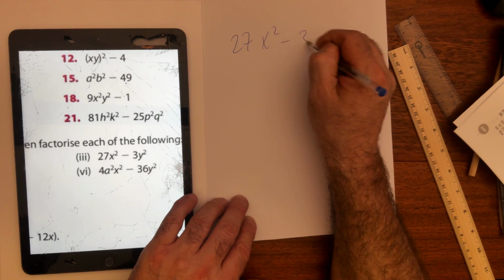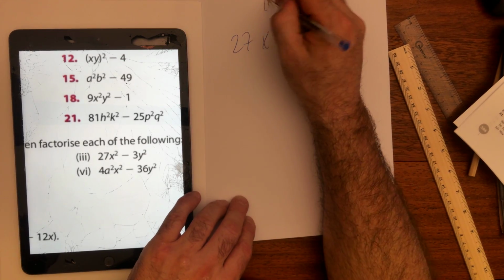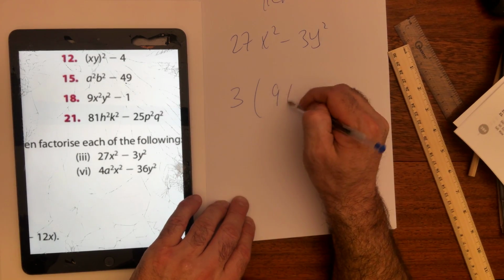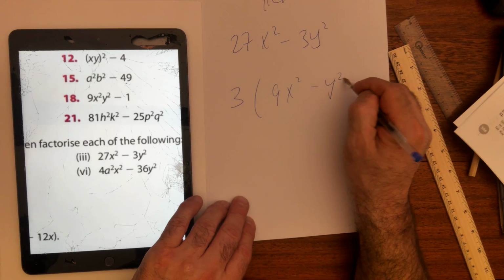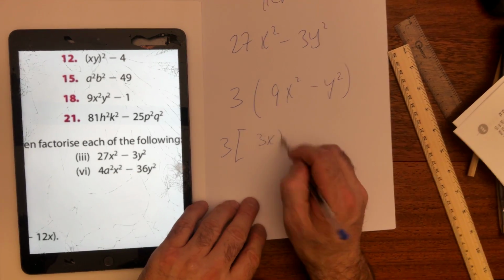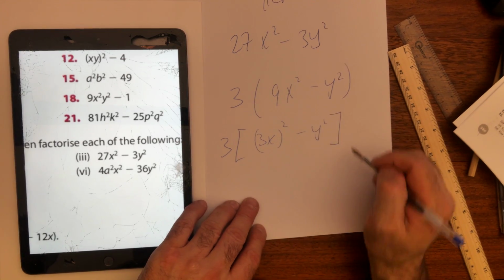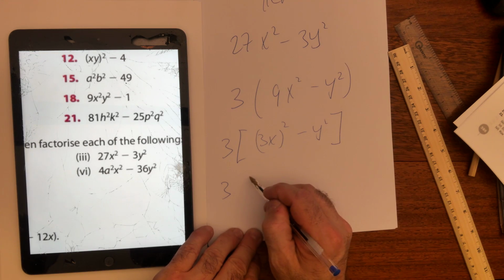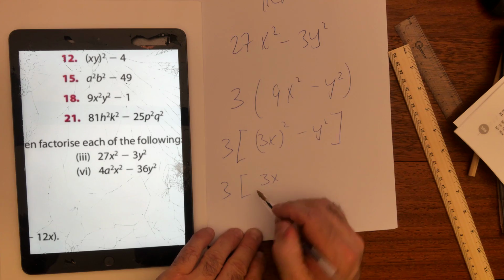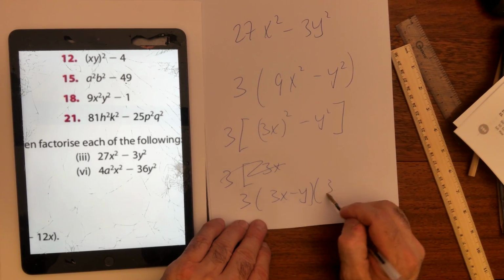27x squared minus 3y squared. So 27 isn't a perfect square, but then again the HCF comes to our rescue. You take out the common 3, which gives us 9x squared minus y squared. Now you keep your 3 outside. We turn this into a square bracket, for instance, because we're going to have lots of round brackets. And keep your 3 times (3x minus y) times (3x plus y).